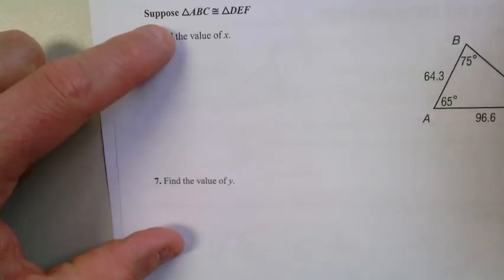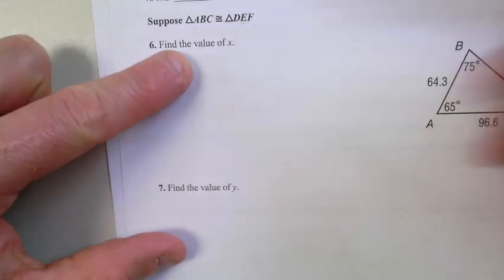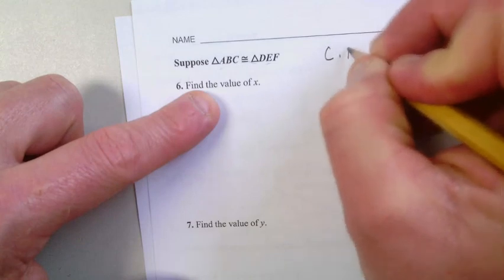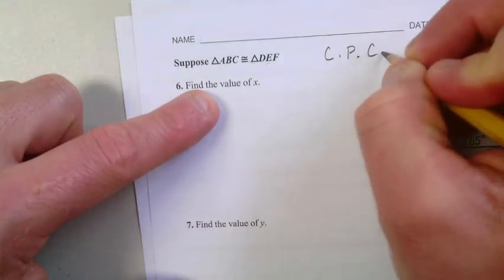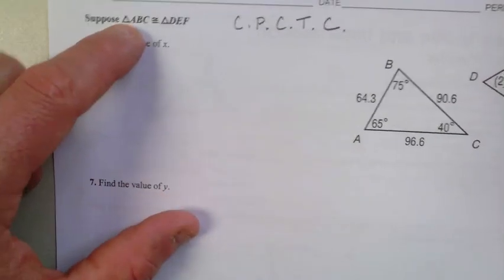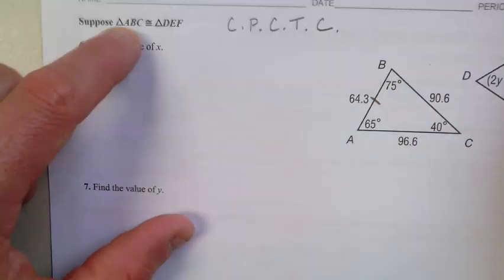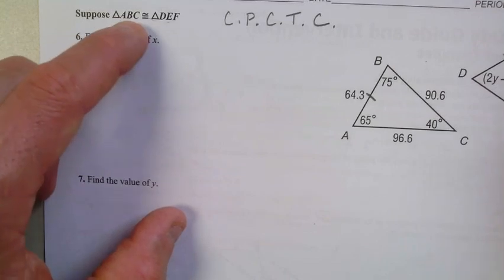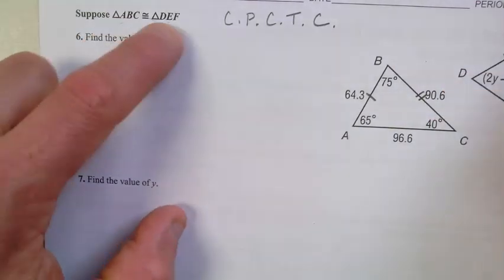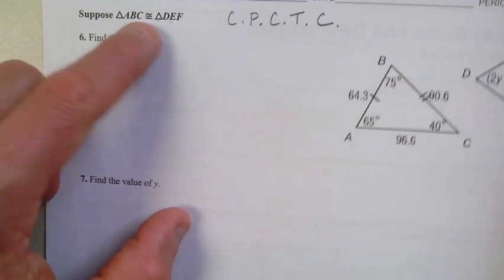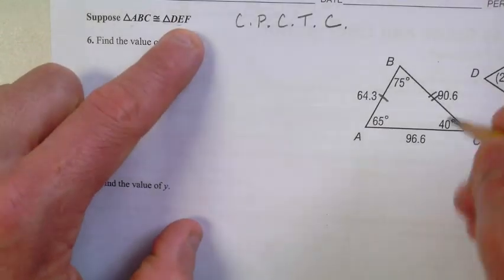Here's what I'm going to tell you. Hint, hint, if the triangles are congruent, we know that all of the corresponding parts of the congruent triangles are congruent, okay? So we know that every single part is congruent. So if I look here, AB, that segment there is congruent to DE, okay? I know that BC is congruent to EF. And I know that AC is congruent to DF.